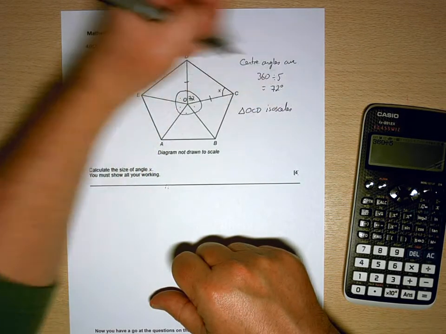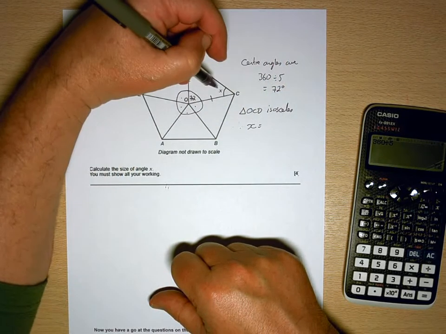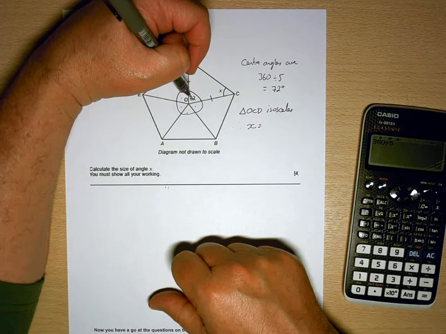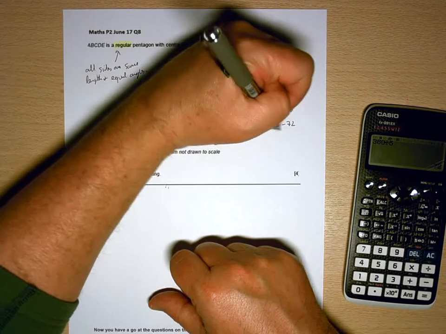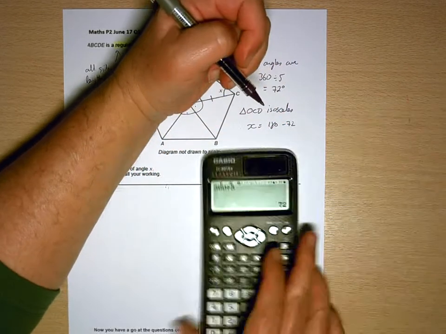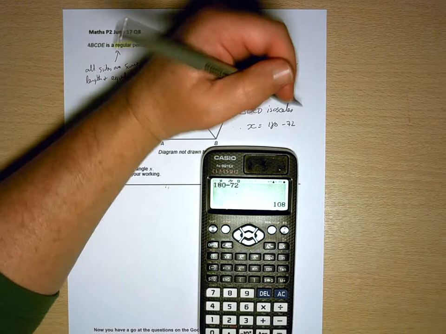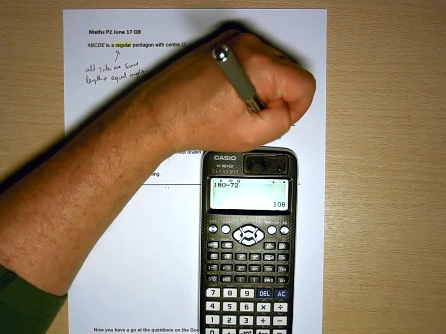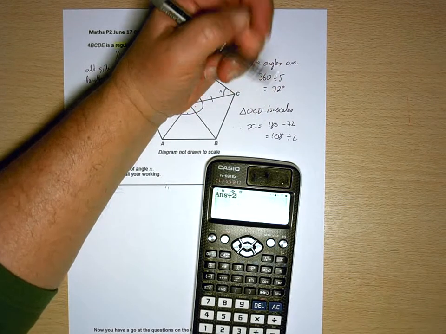So therefore X is going to be 180, take away 72, which is 108, divided by 2, which is 54 degrees.